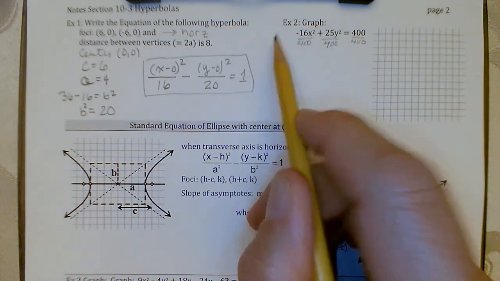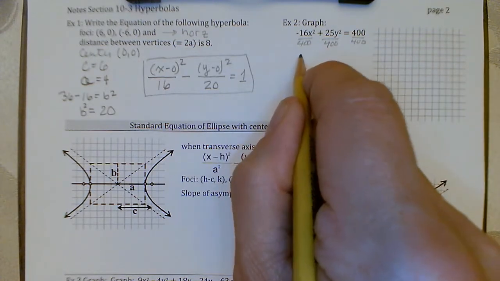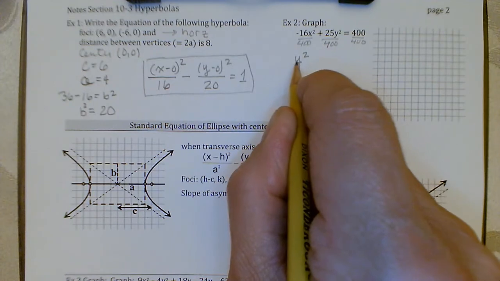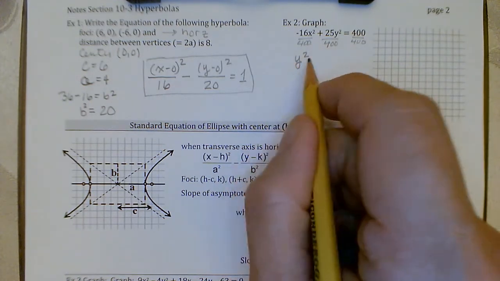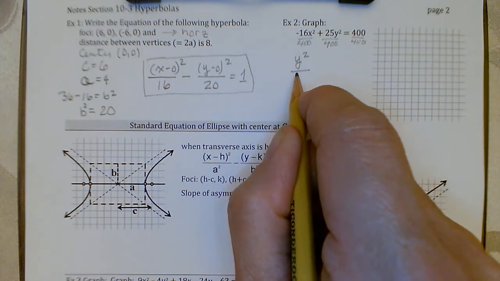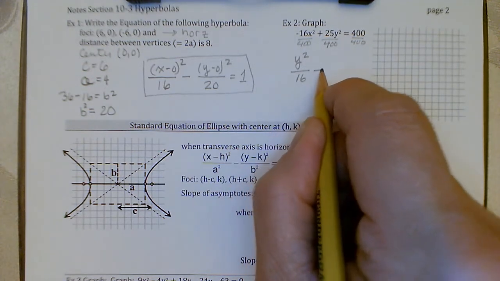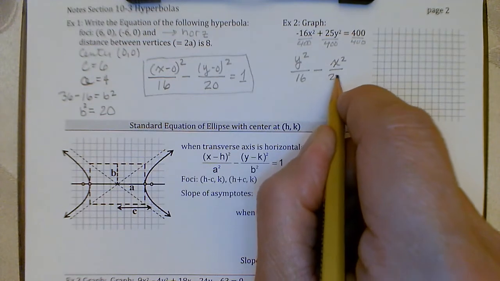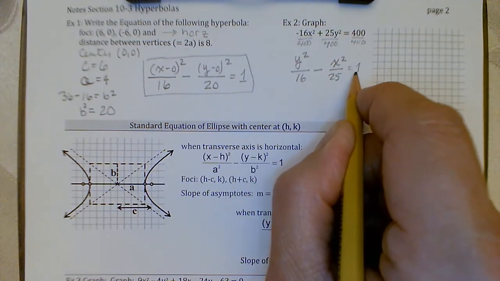We'll put the positive one out in front. So this ends up being y squared, I could say y minus 0, quantity squared if I wanted, over 16 minus x squared over 25 equals 1.